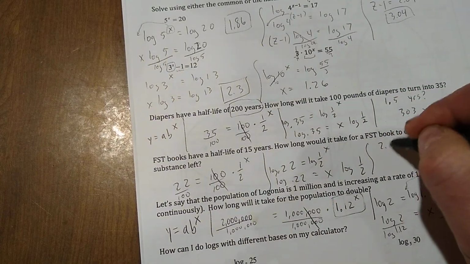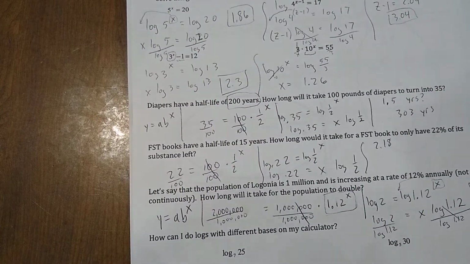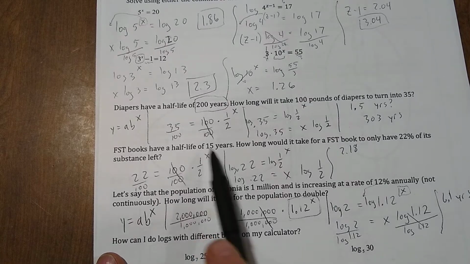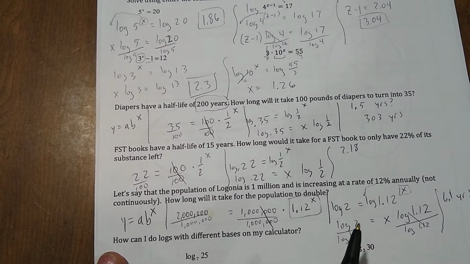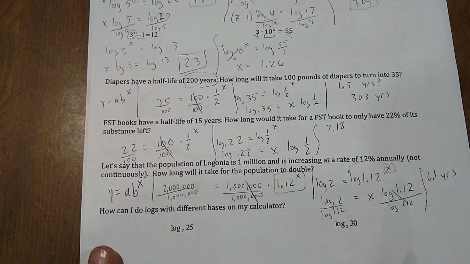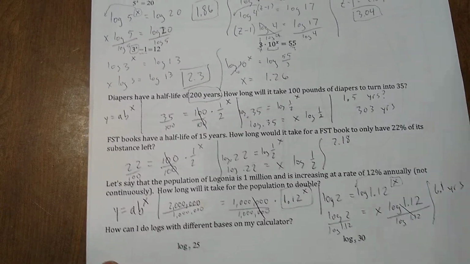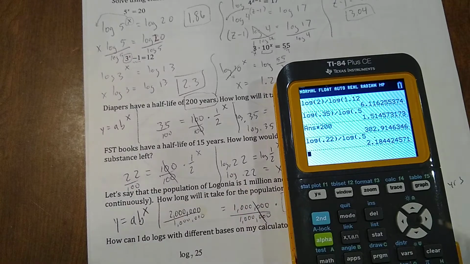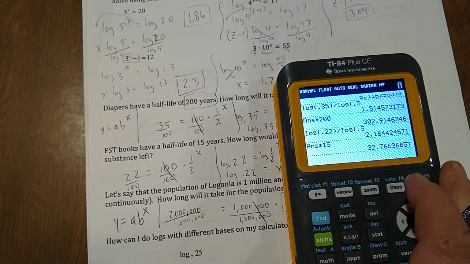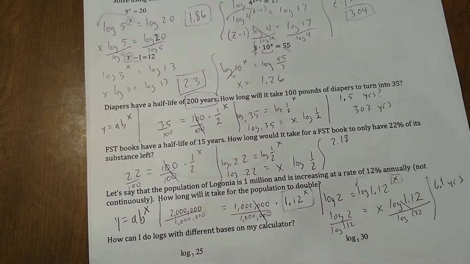Once again, 2.18 years? Well, no. It would take 15 years for the books to go from 100% to 50%. So we know that this is 2.18 of those time periods, each one being worth 15 years. So we'll go times 15 and know that it's 32.8 years.